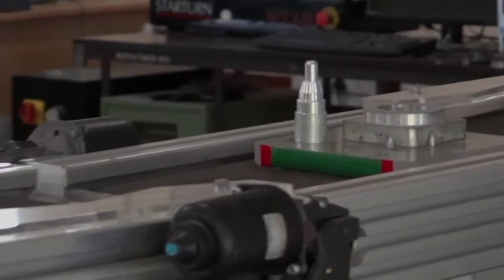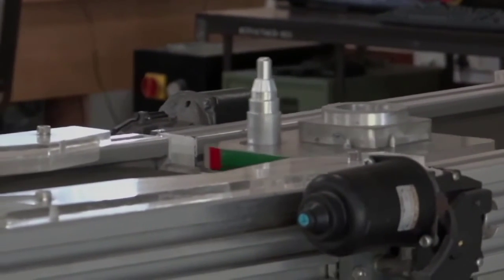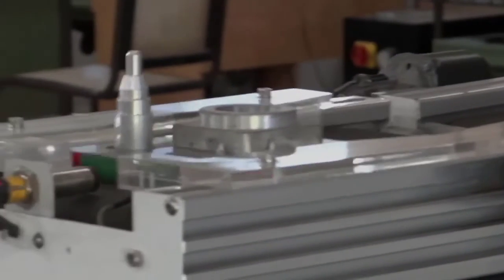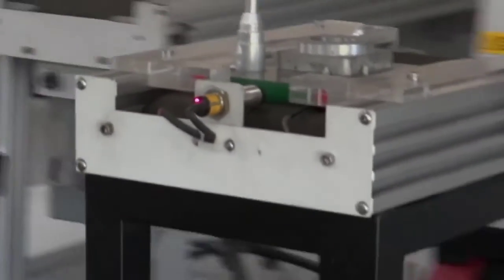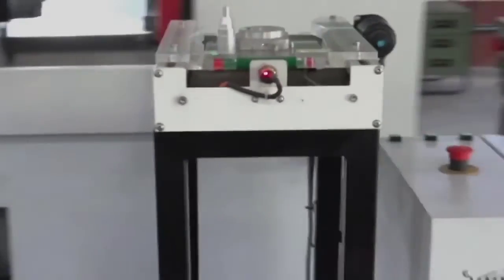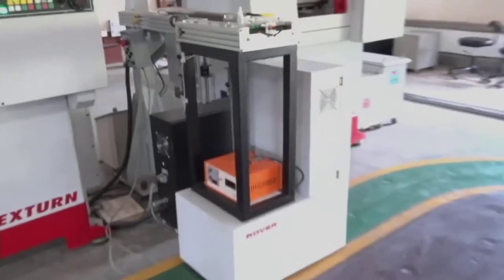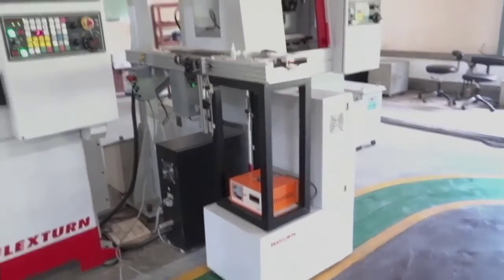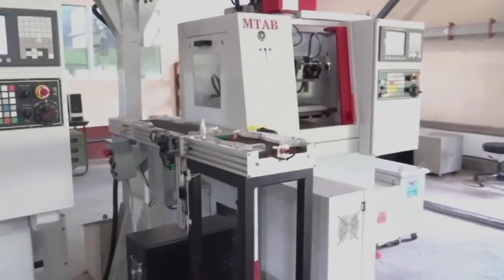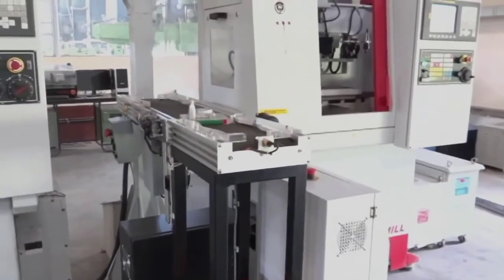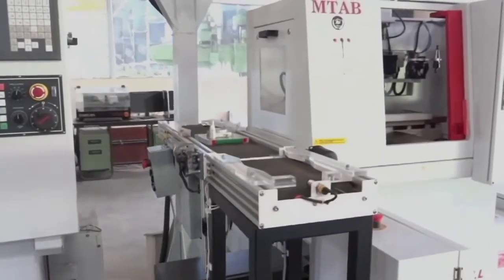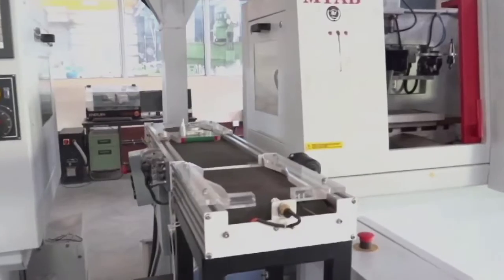The conveyor is moving and the pallet will come and get loaded on the top portion of the AGV. Now, the next work part will be processed and that is on the CNC milling center.